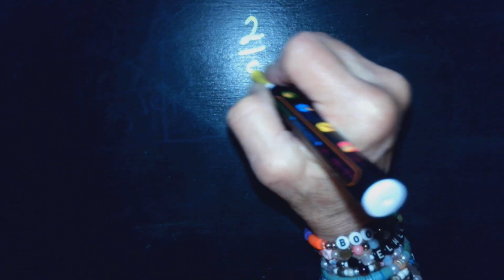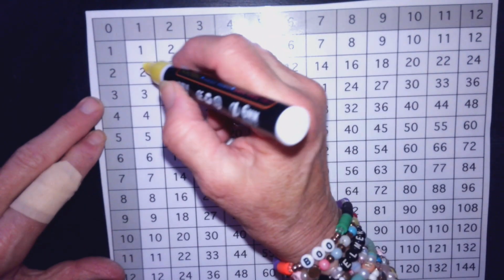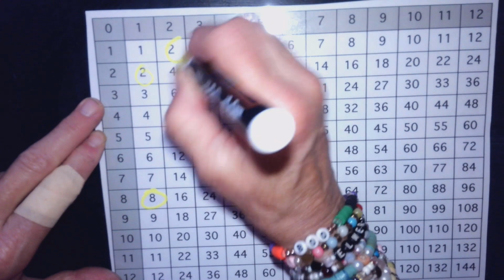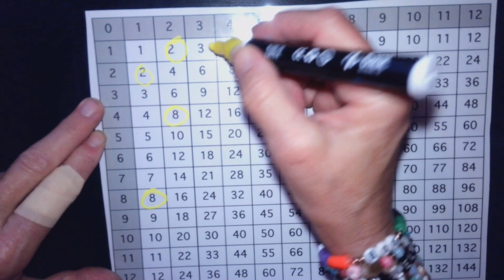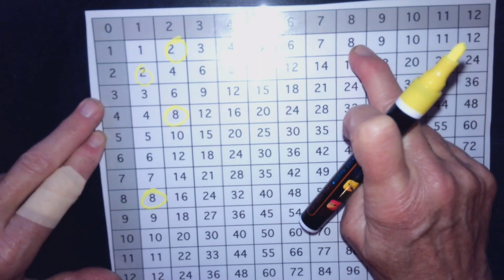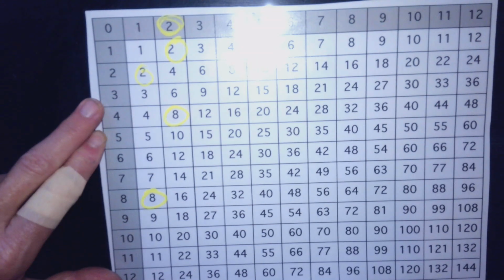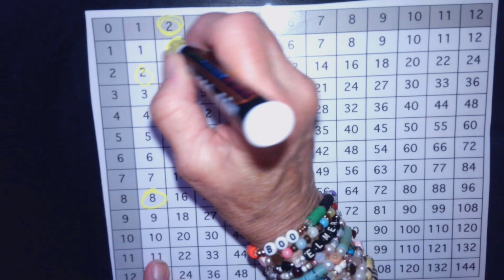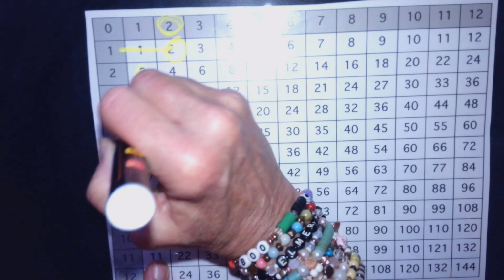If I have the fraction 2/8 and I want to simplify it, take your multiplication chart and you need to find columns that have the numbers 2 and 8 in it. That column does. That column does. This one has an 8 but not a 2, and this one has an 8 but not a 2. So you want to find the largest column that has the two numbers that you're simplifying by, and then you want to go all the way to the end.